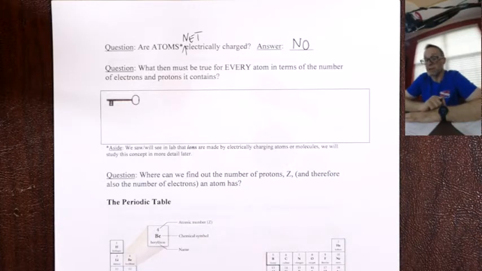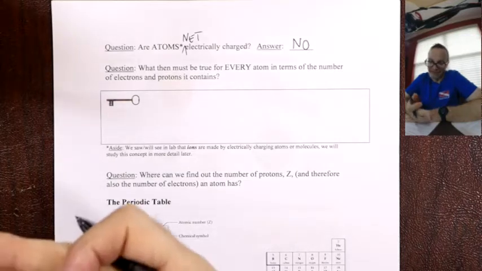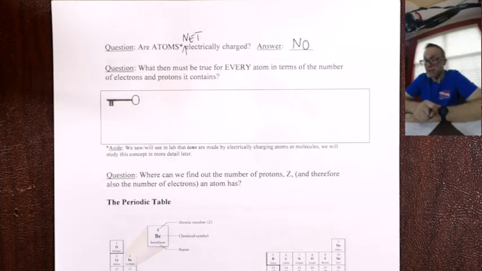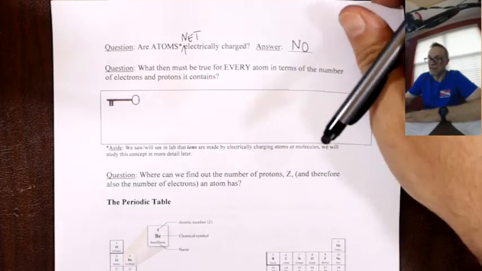Okay, an ion, which we talked about briefly last time, has charge, right? And we'll get onto those in a later packet. But there's a process of becoming charged from an atom, which we'll talk about, okay? But atoms themselves, no, they have no net charge. They're neutral, if you like.